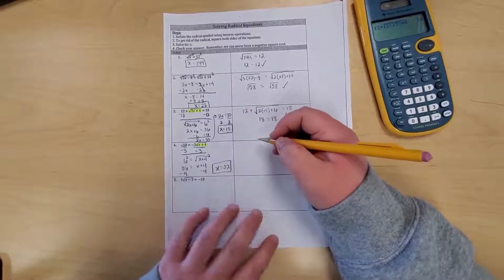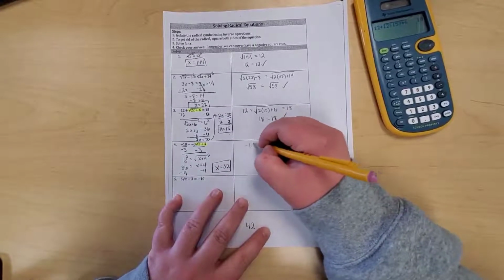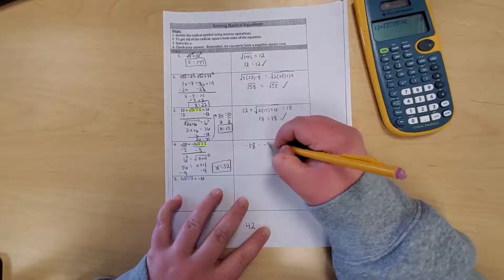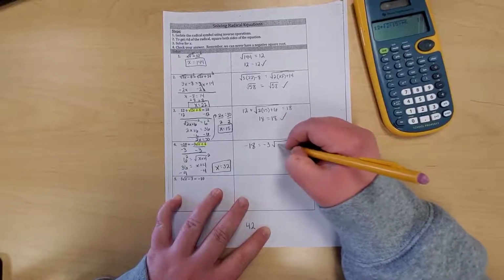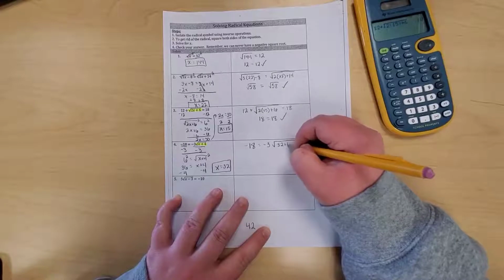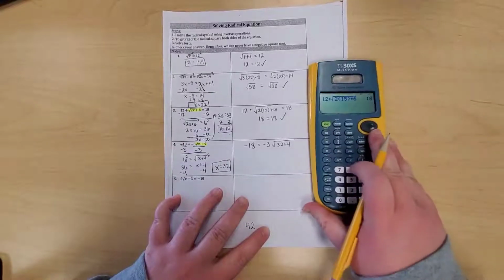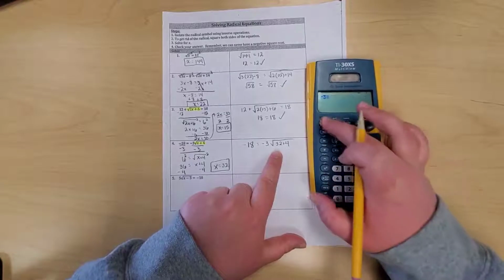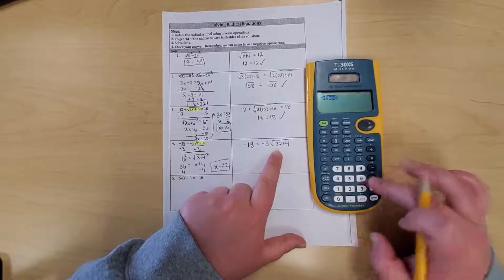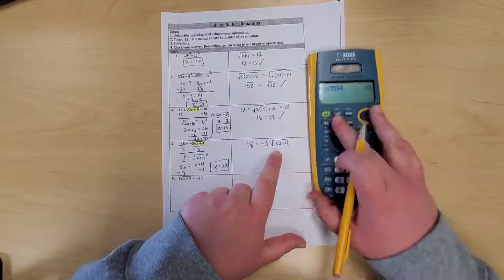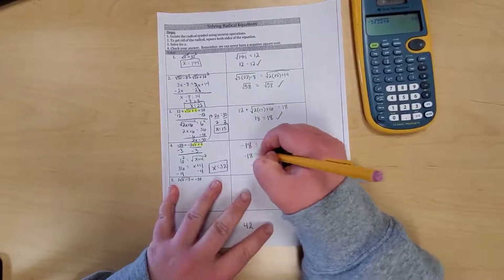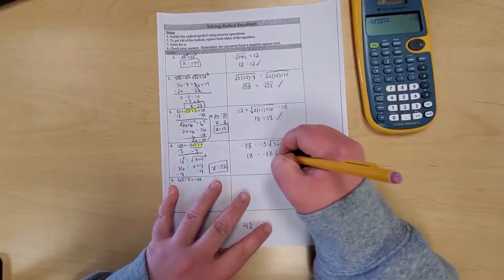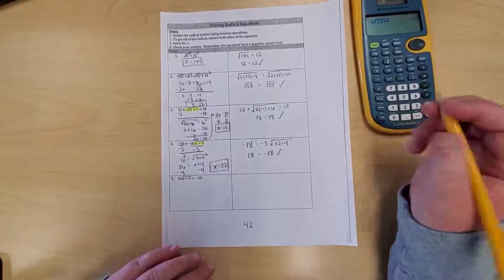All right, let's double check that answer. Negative 18 equals negative 3 radical 32 plus 4. So let's take the calculator and plug this side in. Negative 3 second x squared 32 plus 4, and I get negative 18. So I get negative 18 equals negative 18, which is a true statement, which means I have the right answer.